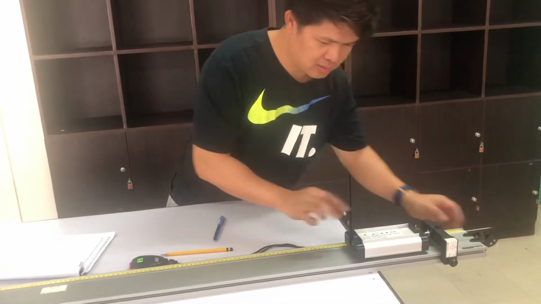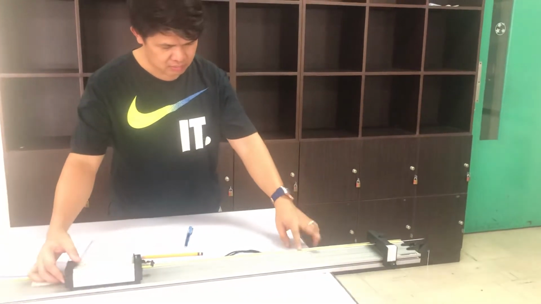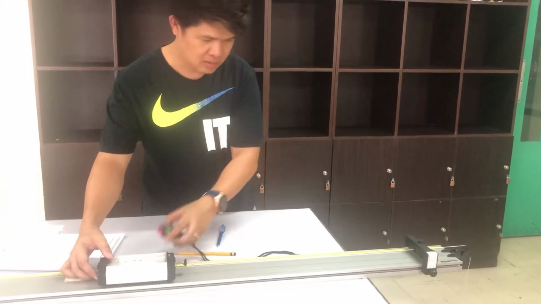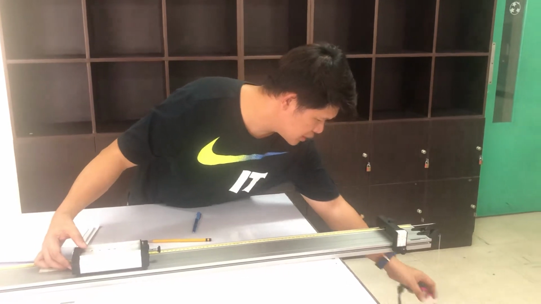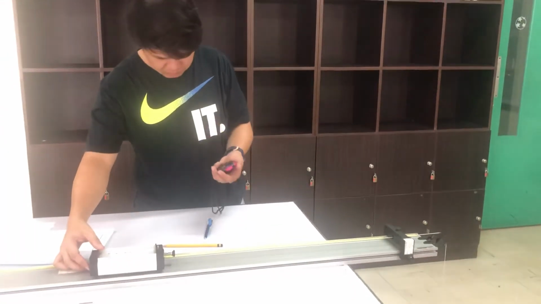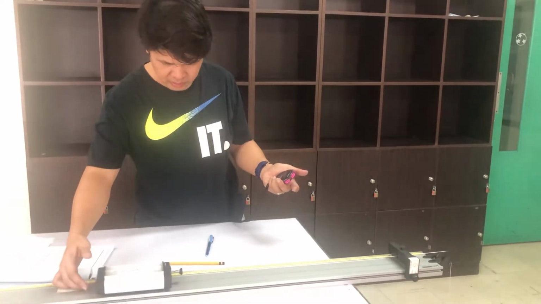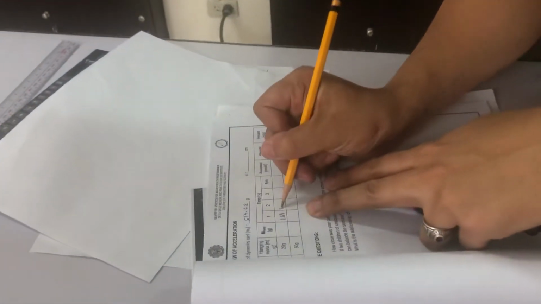In the second trial, I'll again place it at 60: 20, 30, 40, 50, 60. As much as possible, it should be at rest. 1, 2, 3, start. Stop. Wow, this is also 1.69. Again, hopefully this is the correct value.